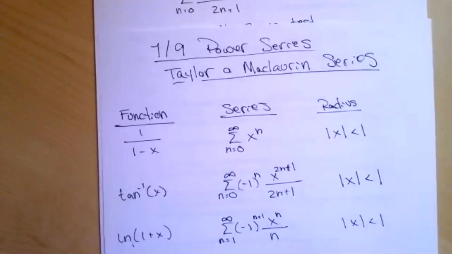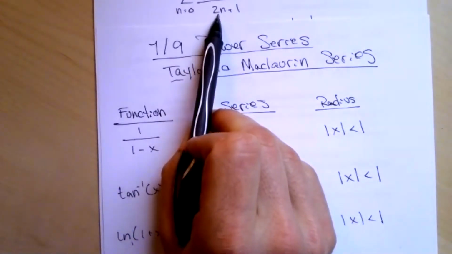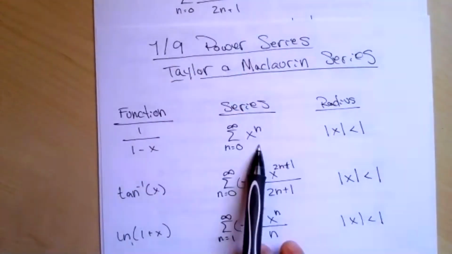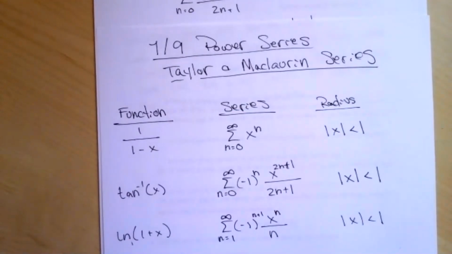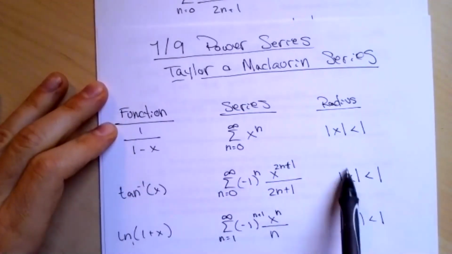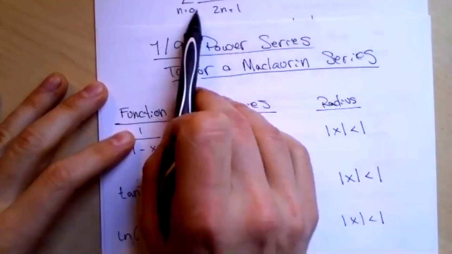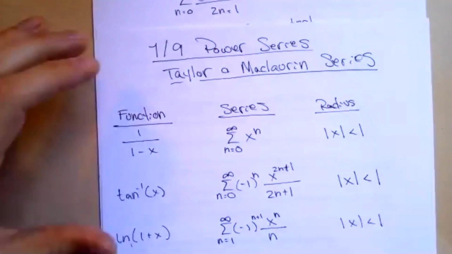So hopefully it's jumping out at you that we have this 2n plus 1 in the denominator. And right now, the only series we have with a 2n plus 1 in the denominator is our arctangent. So we want to try to phrase this series in terms of arctan.